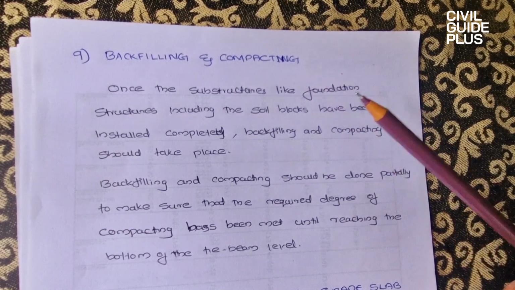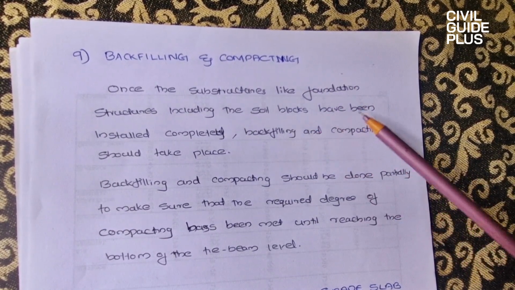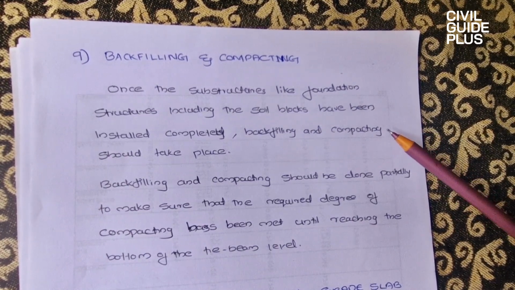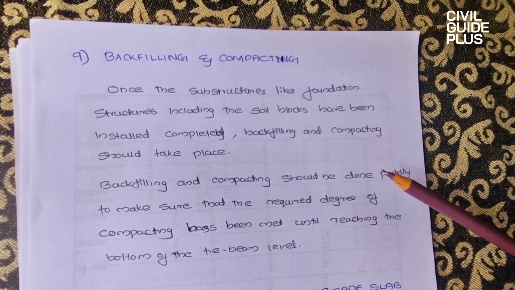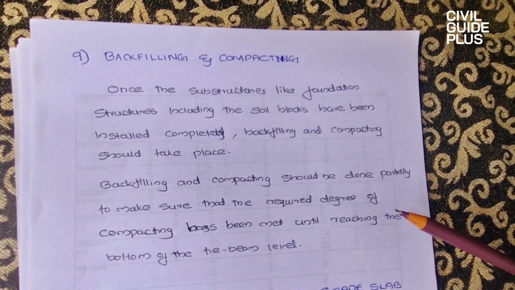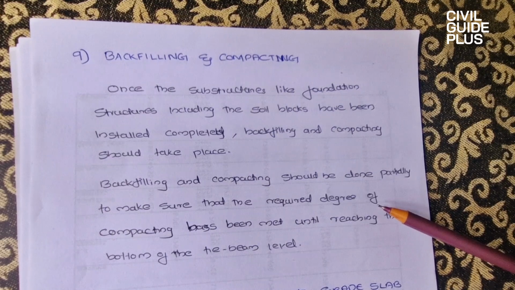Step 9, backfilling and compacting. Once the substructure, including the foundation structures and the solid blocks, has been installed completely, backfilling and compacting should take place. Backfilling and compacting should be done in layers to make sure that the required degree of compaction has been met until reaching the bottom of the tie beam level.